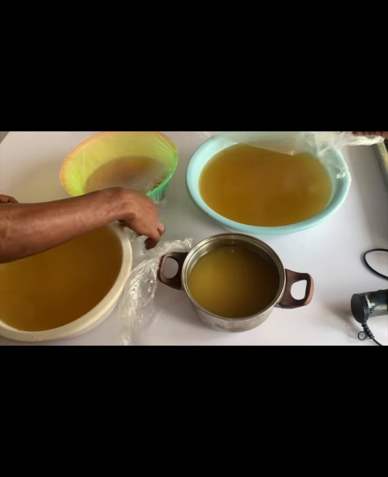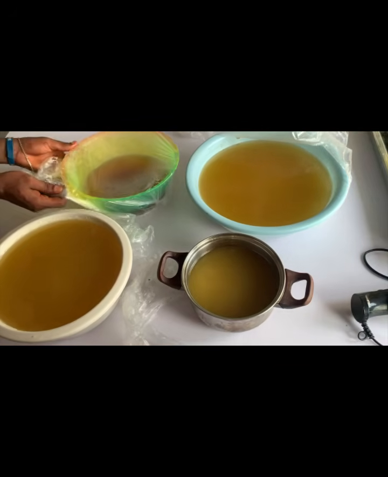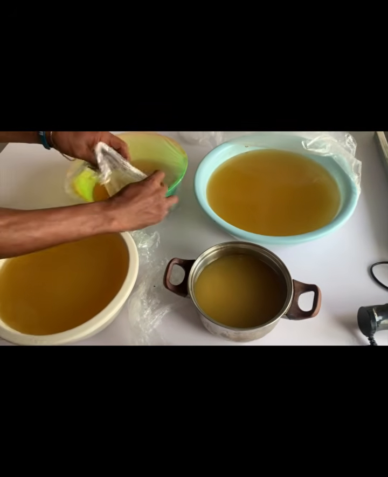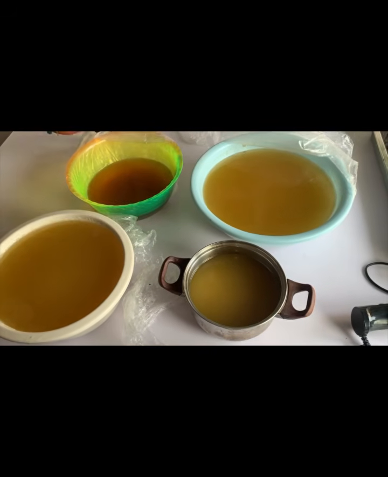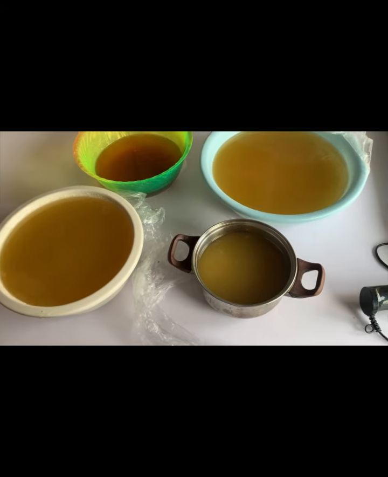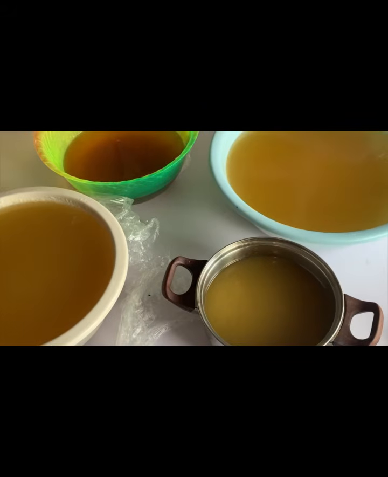So you can see this is the oil we have gotten from the process. This is the oil we've gotten. I had to cover it because if you leave it open, it has a way of attracting flies. You don't want flies dying inside your oil. So once you are done, you cover it.